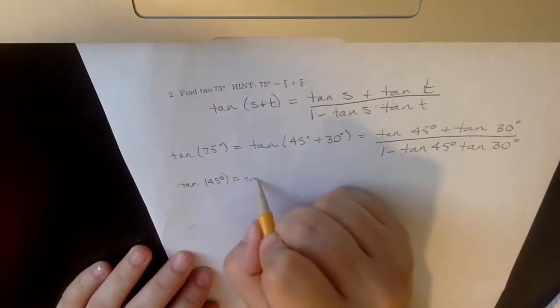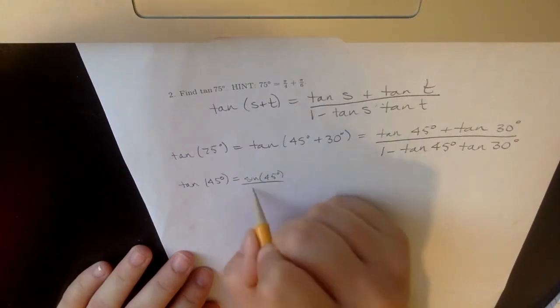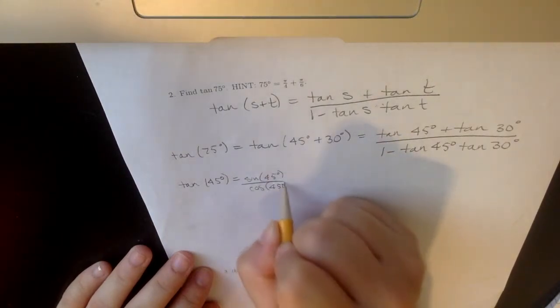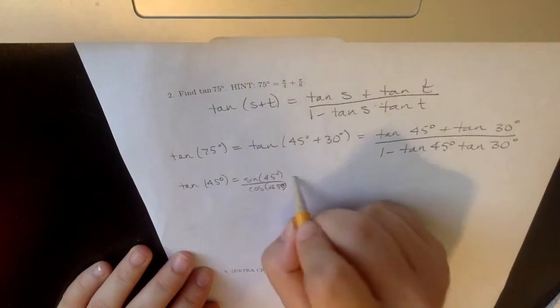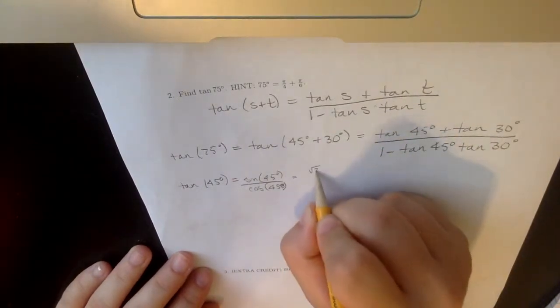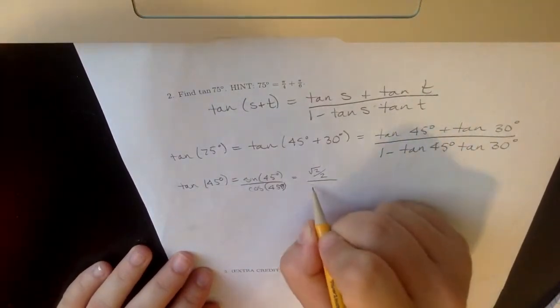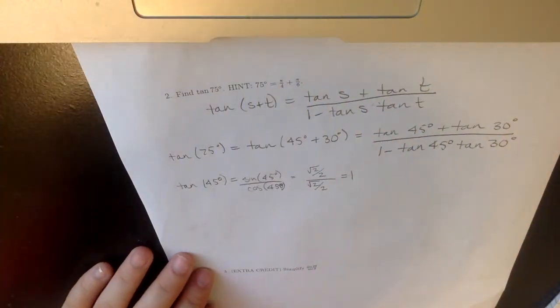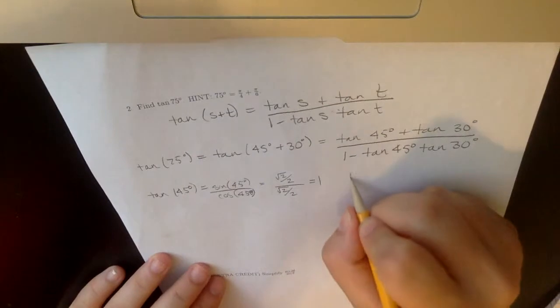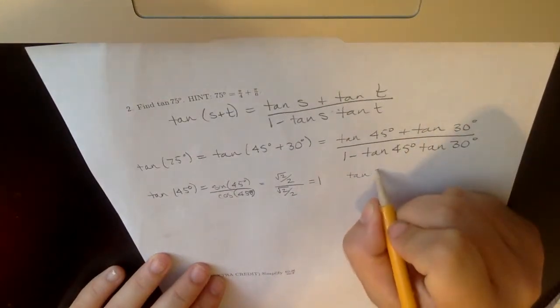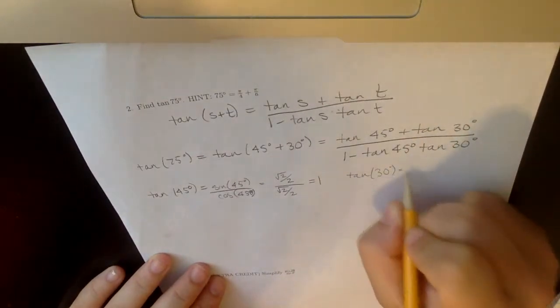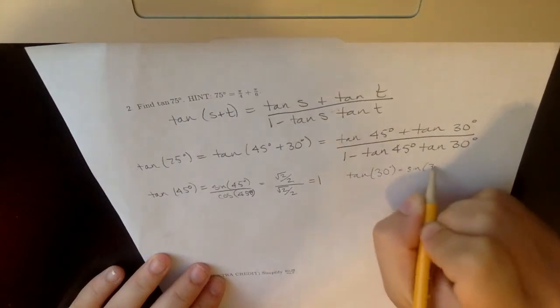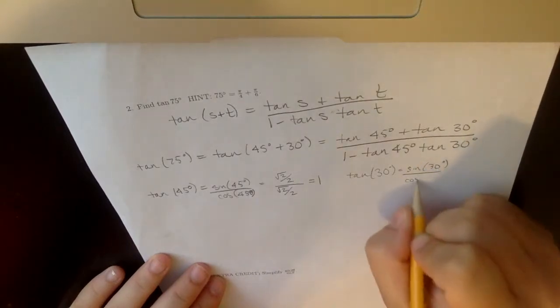Okay. What is tangent of 45 degrees? Well, that's sine of 45 degrees over cosine of 45 degrees. Now, sine of 45 degrees is root 2 over 2, and cosine of 45 degrees is root 2 over 2. So tangent of 45 degrees is just 1. Tangent of 30 degrees is sine of 30 degrees over cosine of 30 degrees.